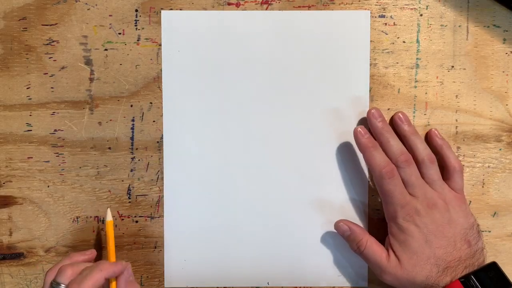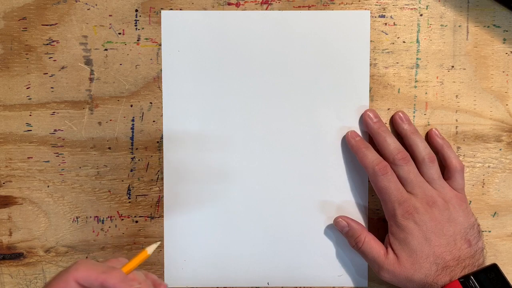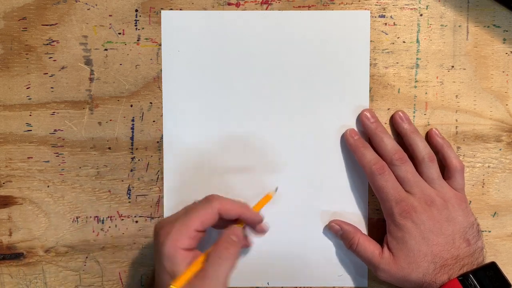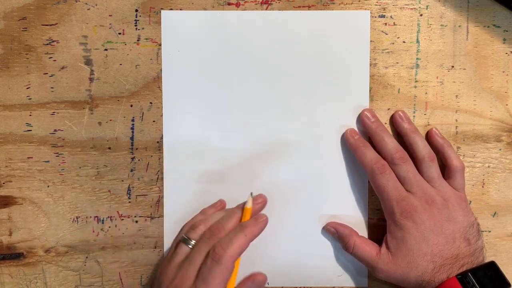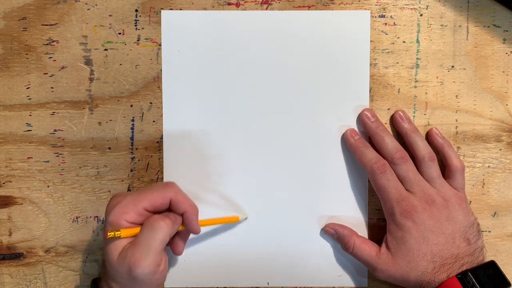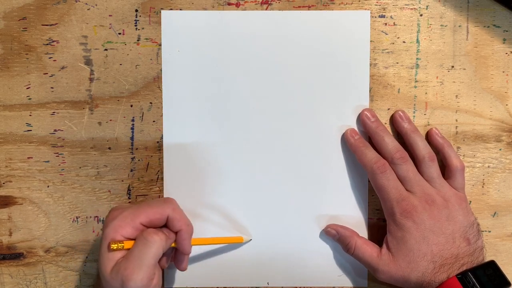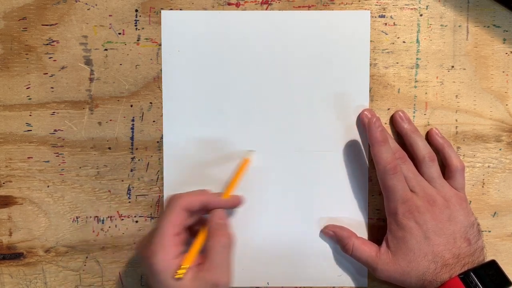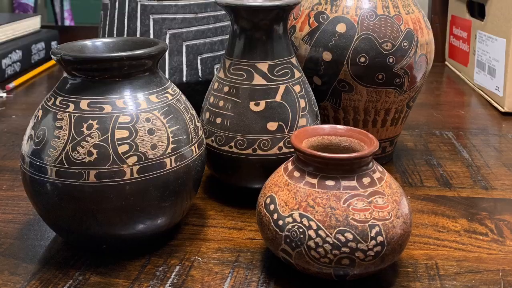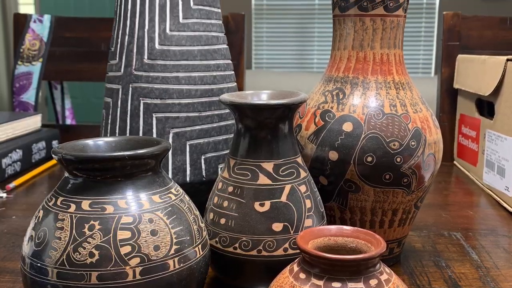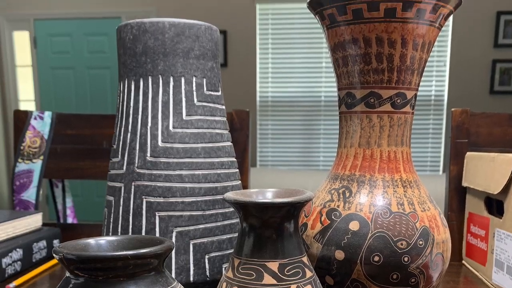For this still life picture, we are focusing on overlapping, and that's just a way of giving the illusion that some objects are in front of other objects. But no matter what we're drawing, if we're looking at something real and we're trying to draw it, the first thing we're going to do is figure out what the basic shape of it is.